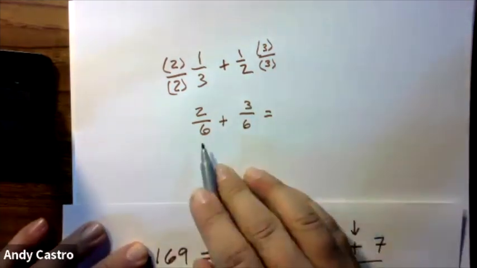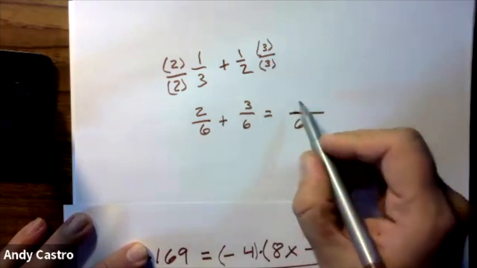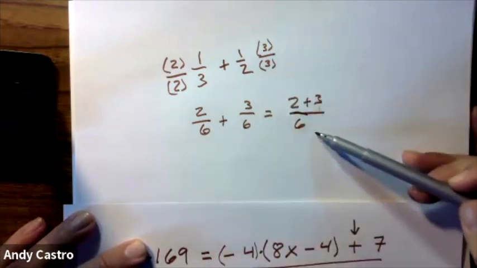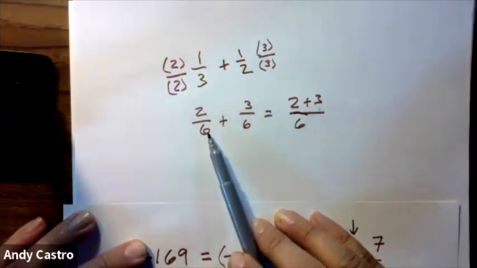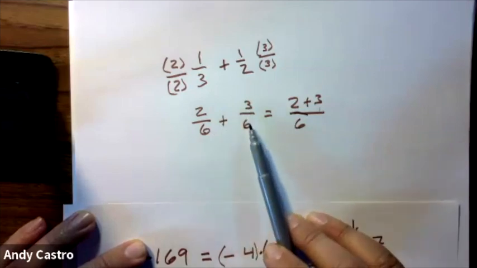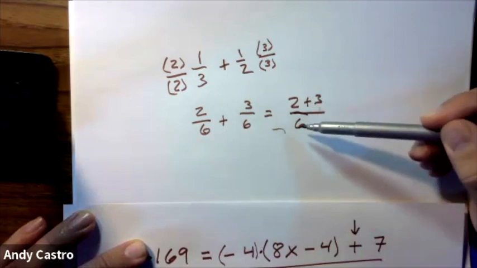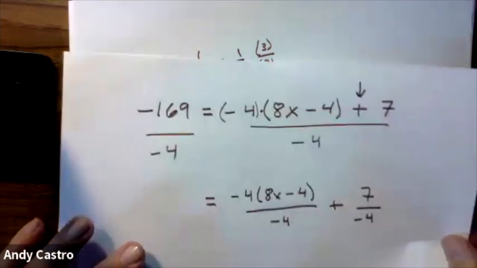So when I add this, I don't add the bottom. That just stays the same. I just add the top, right? Well, that's the same thing as if you had this: 2 plus 3 over 6. 2 plus 3 over 6 is 2 over 6 plus 3 over 6. It's not just 2 over 6 and then plus 3. It goes with both. So we're doing the same thing here.